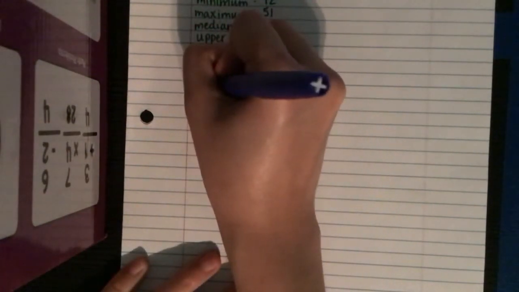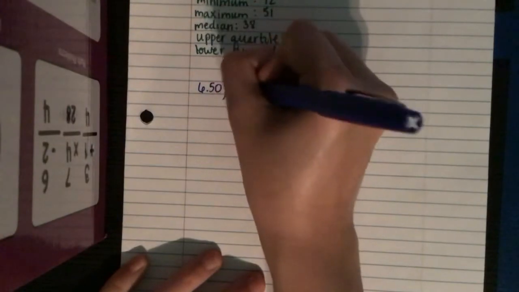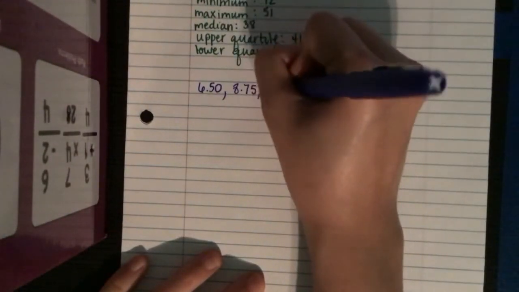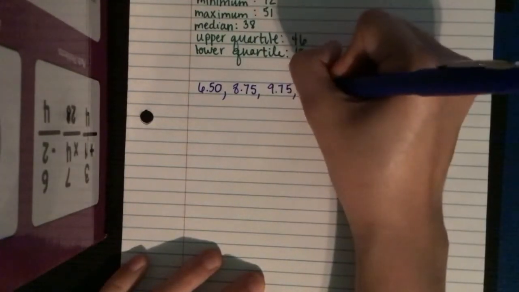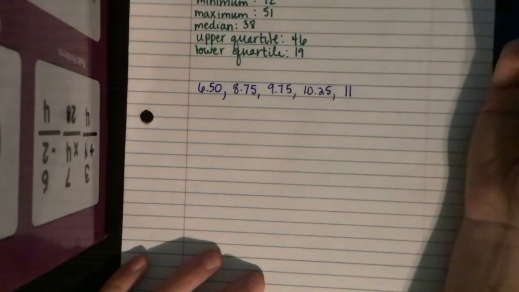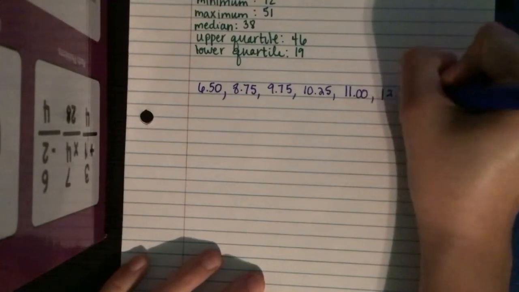So the smallest one I see is 6.50, or I can just do 6.5, it doesn't matter. Then the next one would be $8.75, $9.75, $10.25, 11, and 12.75.